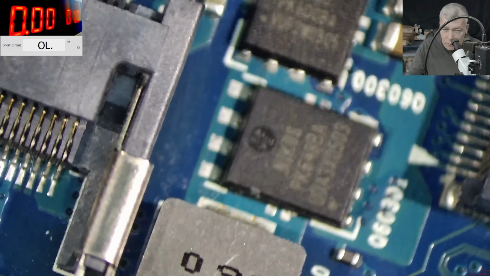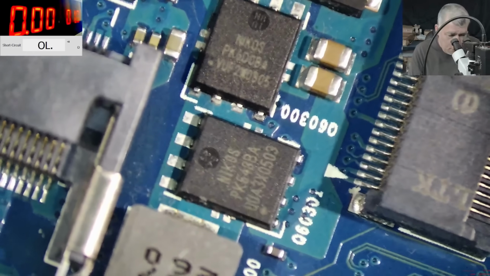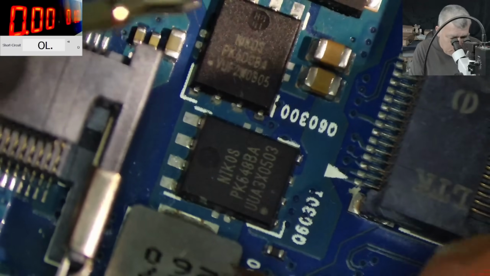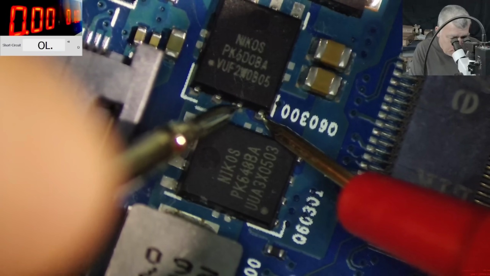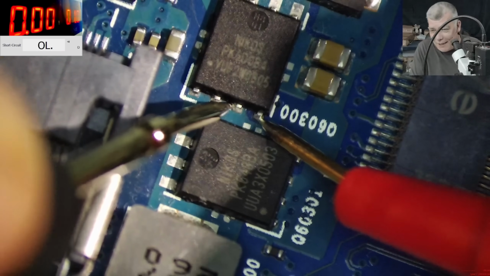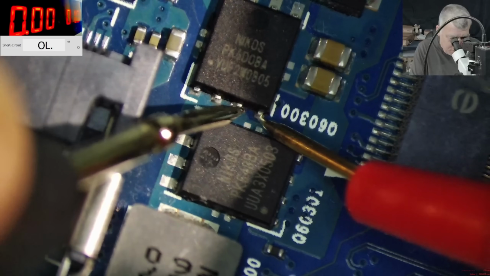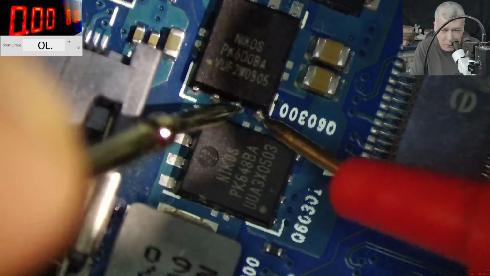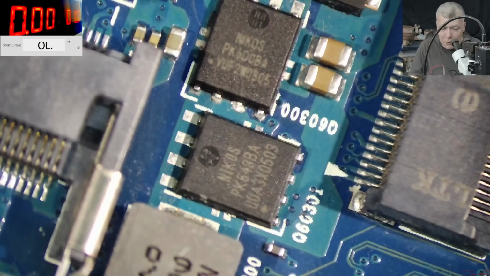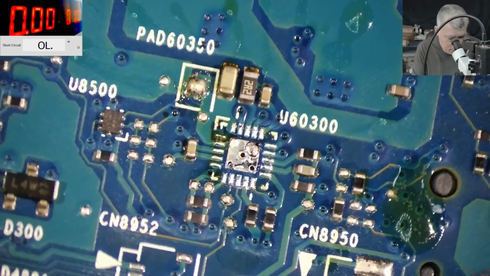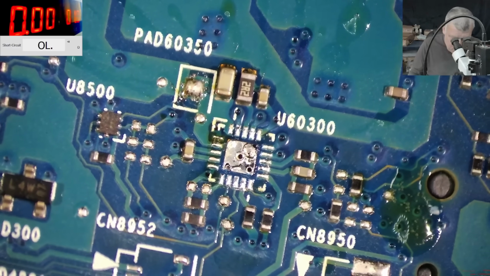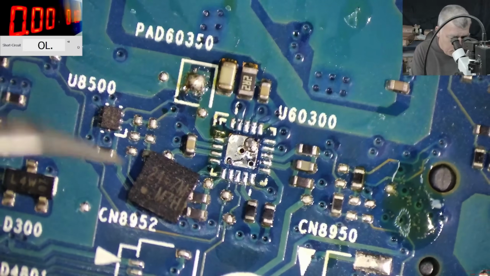Now let's go and check the MOSFET. The MOSFET gate to source is not shorted. I told you it's not the MOSFET. You see, no short. No, nothing. No short. Yeah, the multimeter is good. So the MOSFETs are good. The problem is the chip. The solution is replacing the IC.